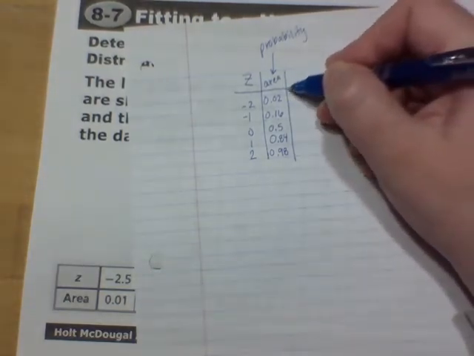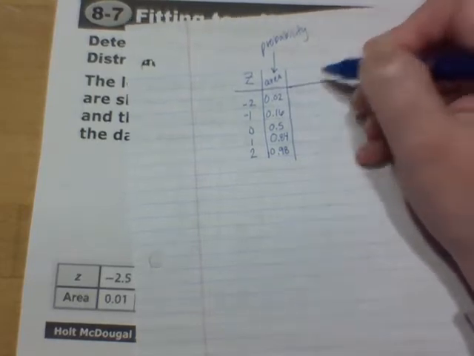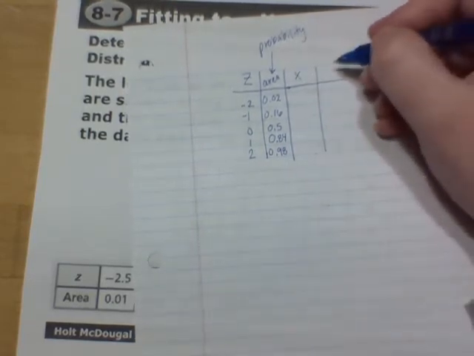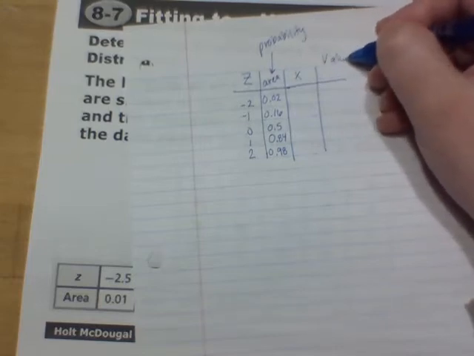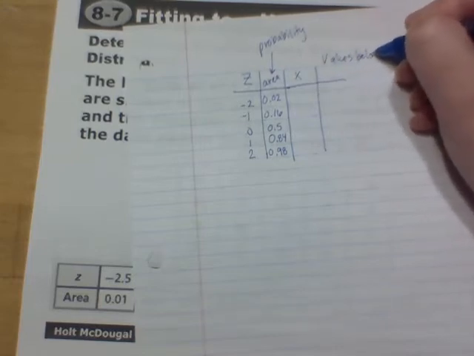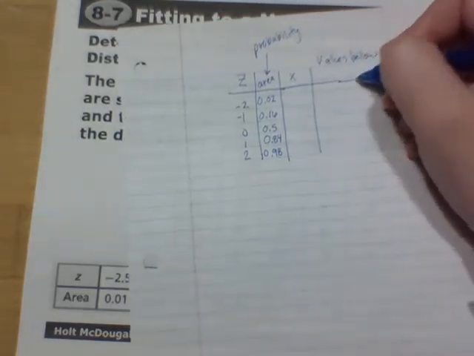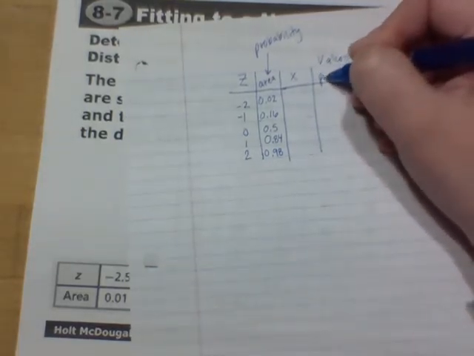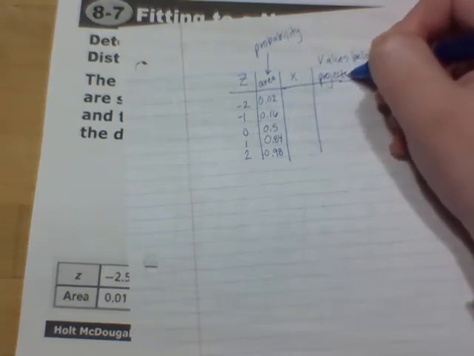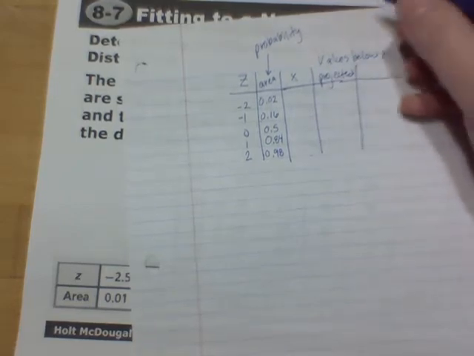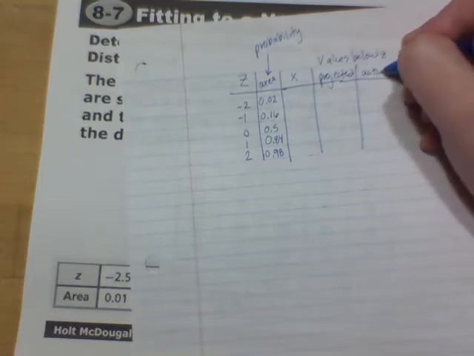Then we have our x value, which is going to be here, and we're also going to have values below z, so we're kind of having a running total in here, and this is going to be a column with the projected, so what we guess it's going to be based on normal distribution, and the actual.